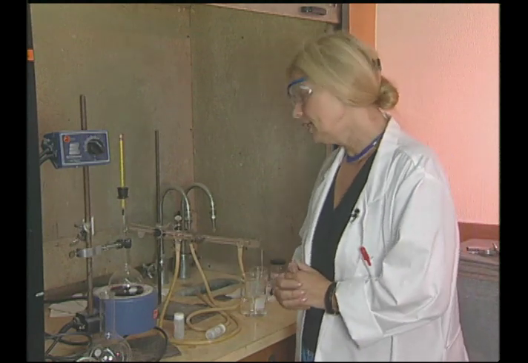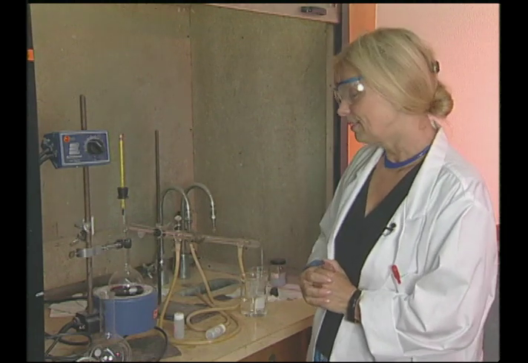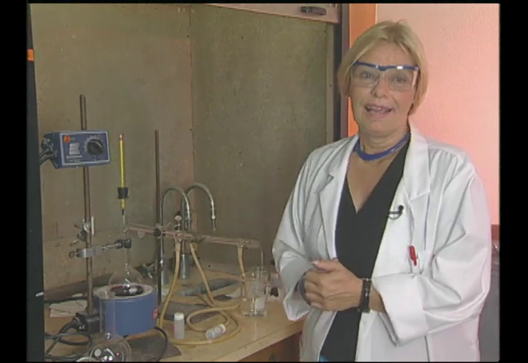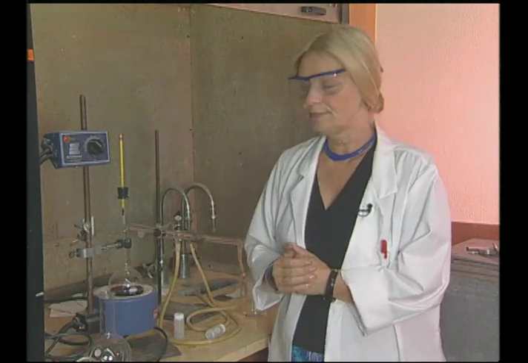In the old days, they used this in the moonshine era, where alcohol was illegal. People had these setups in their backyards distilling alcohol. So we will leave this apparatus for a while and then check on it again to see what kind of progress it has made.